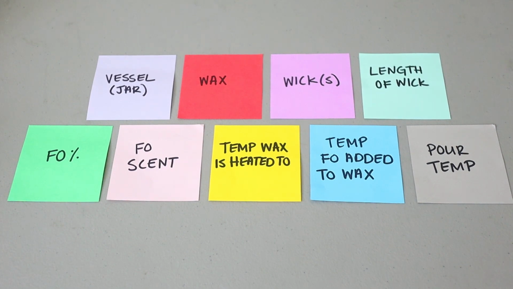And what I decided to do here to kind of give you a visual example of what I mean by variables of the candle, this is exactly what I'm talking about. And this is why it can be hard to actually determine what is the cause of a weak hot throw, because there's so many different variables that come into play in the candle making process. So right here, I do have 9 different variables, and I know that probably a few of you out there could also think of a couple different variables as well that could come into play, but I feel like these are the basic ones that can really affect the hot throw.